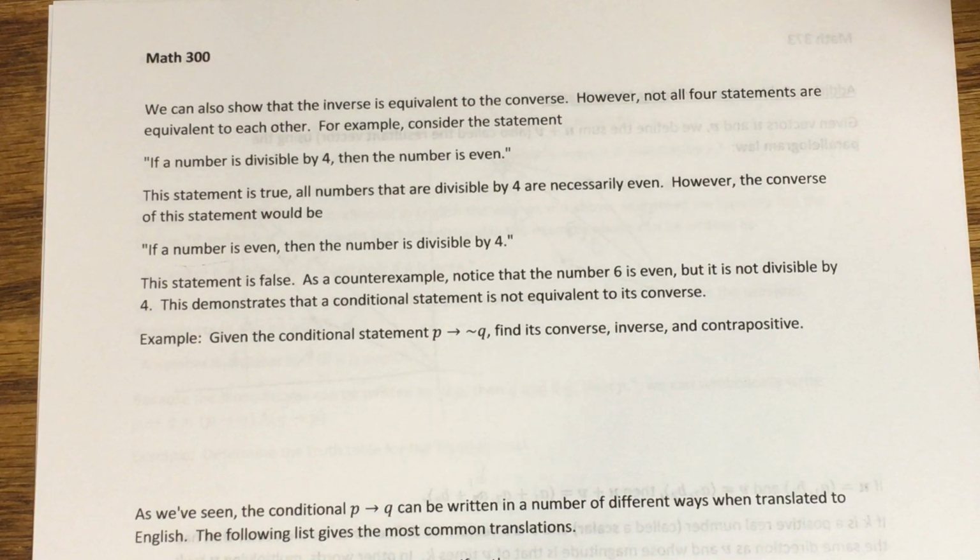I should point out, and we're going to address this more in a little bit when we talk about the biconditional, it's not necessarily the case that a conditional and its converse always have opposite truth values. It is common that a conditional statement and its converse can both be true at the same time. But these examples serve to show that you can't just assume that's the case.